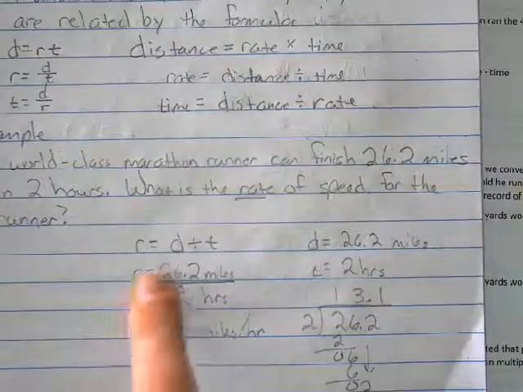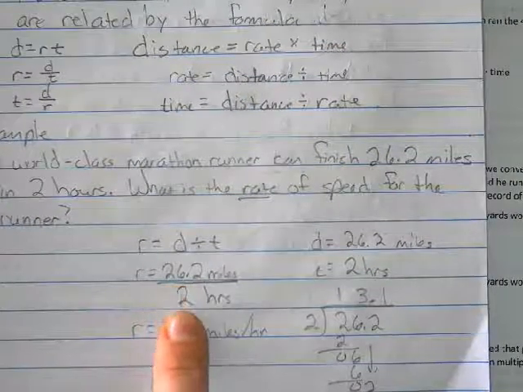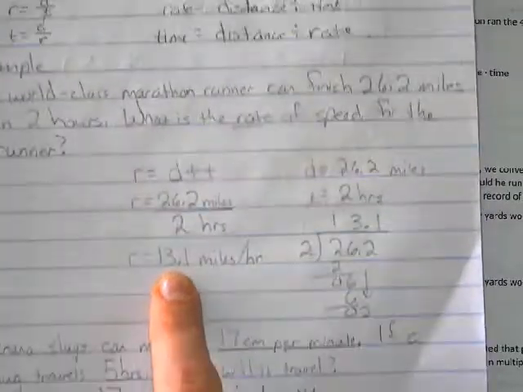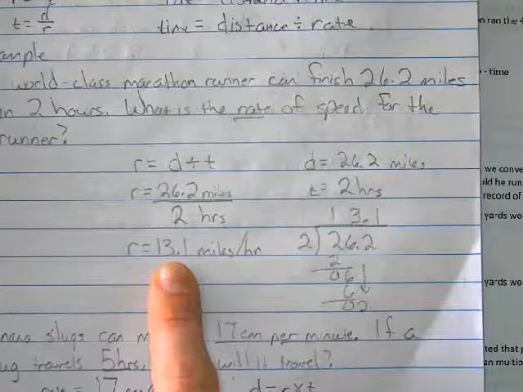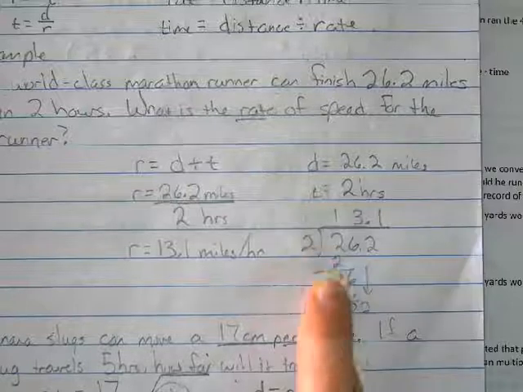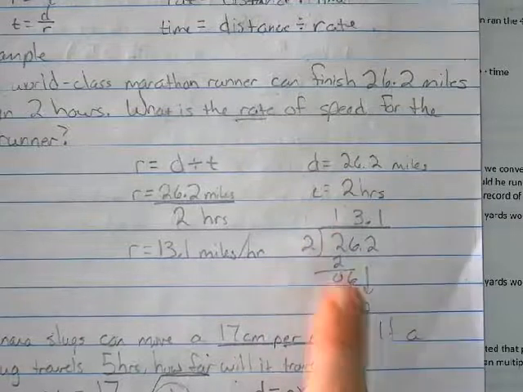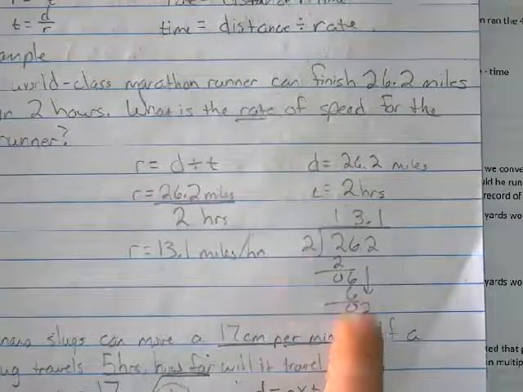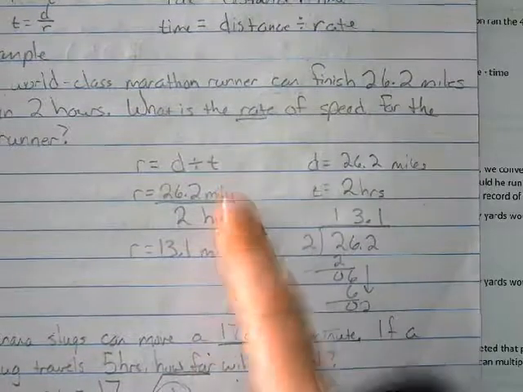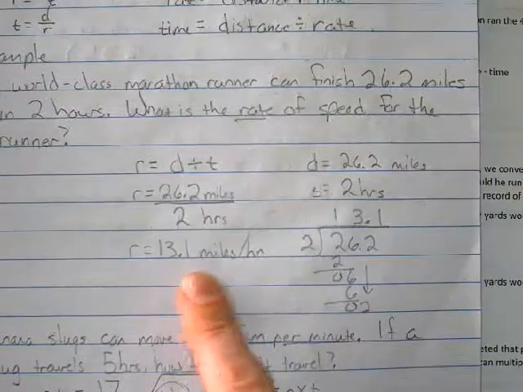The way we write that as a fraction, like I showed you up here, 26.2 or 26 2/10 miles divided by 2 hours would give me 13.1 or 13 1/10. If you did it on your calculator, you'd just get that. If you want to see the long division, right here. 2 divided by 2 is 1. Subtract 2, you get a 0. Bring down your 6. 6 divided by 2 is 3. 2 times 3 is 6. We subtract, we get a 0. Bring our 2 down. 2 divided by 2 is 1. Bringing that decimal straight up makes it 13 1/10. And it's miles over hours, which is miles per hour. So our rate is 13 1/10 miles per hour.